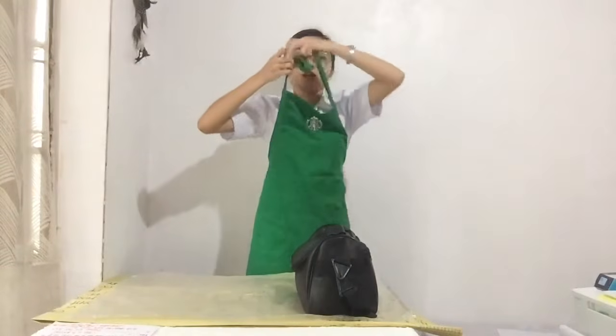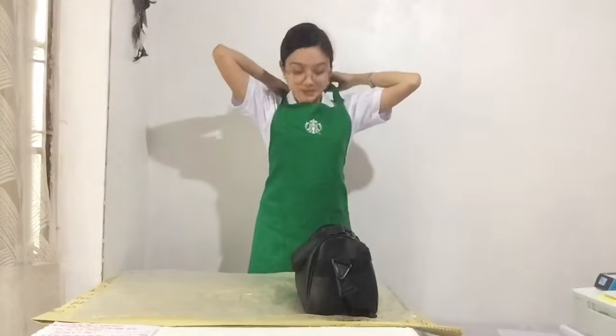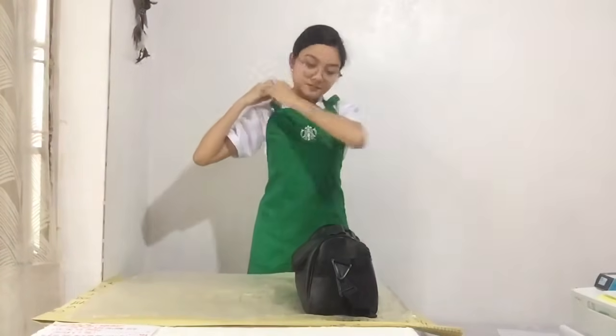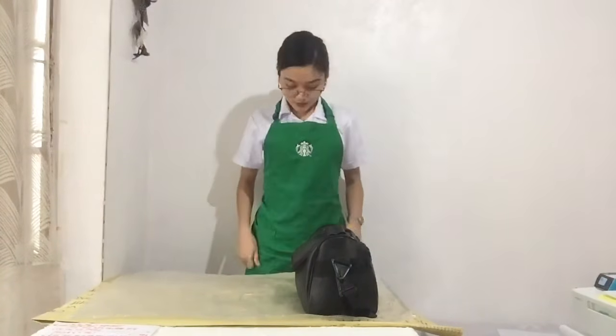Then sliding the head with the neck strap neatly and the straps at the back. So this is necessary to protect the nurse's uniform from any stains or formulas or anything that will ruin the aesthetic appearance of our uniform.